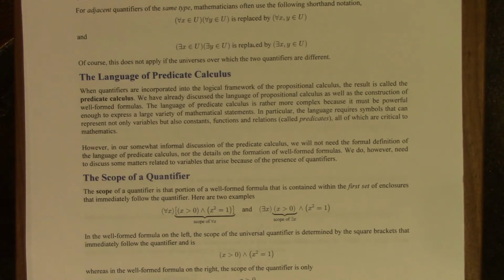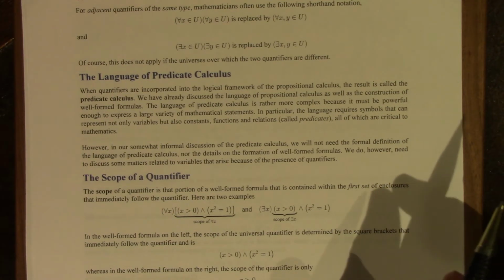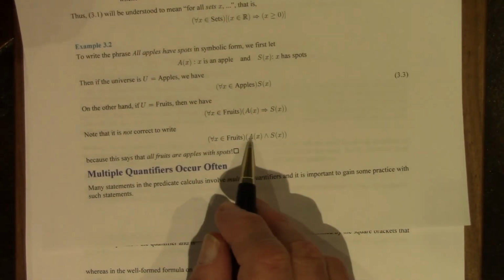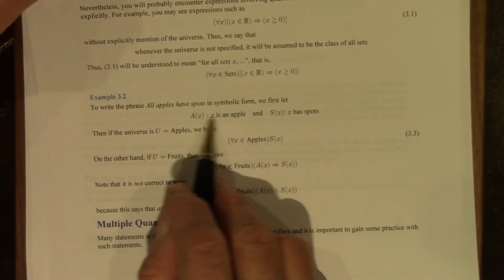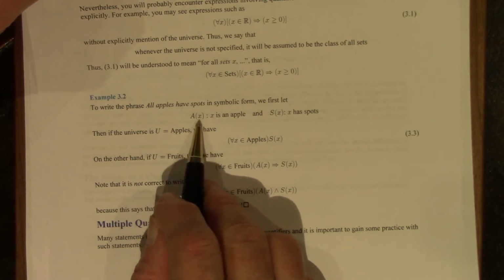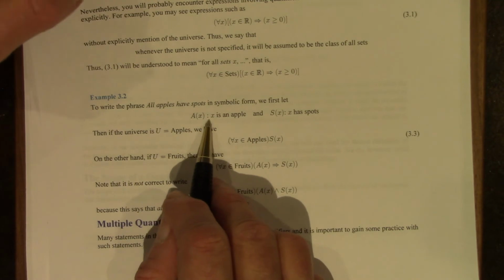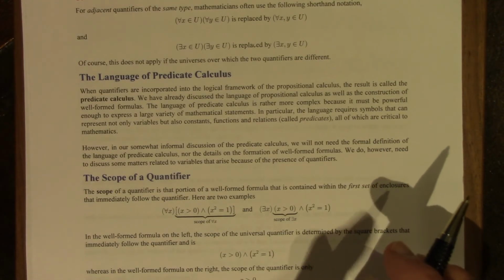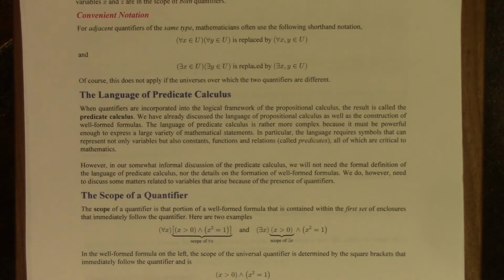In particular, the language of the predicate calculus requires symbols that not only represent variables, but also constants, functions, relations, which, by the way, are called predicates. And all of these are critical to mathematics, so they have to be incorporated in the language. If you look back at the example with the apples and the spots, this is a predicate. It's a relation with just one variable. So there are predicates required to do the predicate calculus.